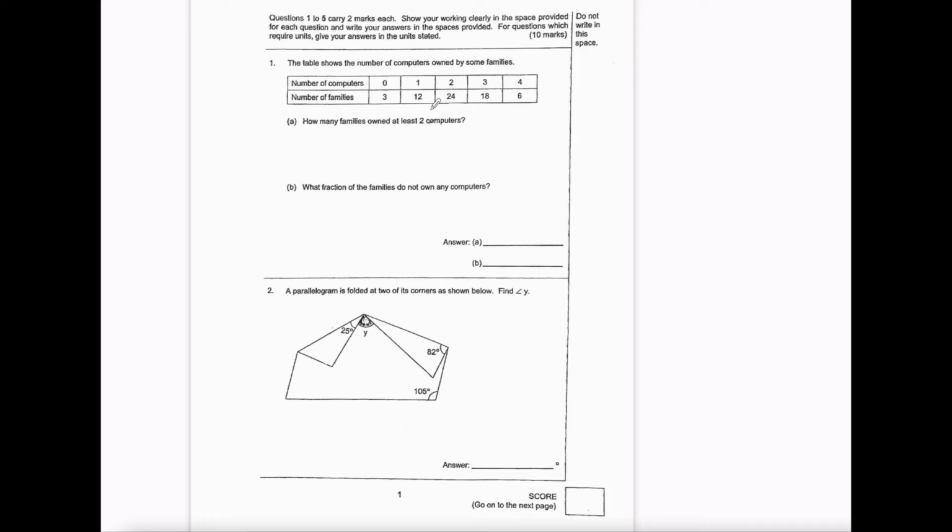What does at least 2 mean? That means they have 2 and above, right? If you have 3 computers, you're counted in because you have at least 2. If you have 4 computers, you're counted in too. So at least 2 means 2, 3, 4. Your answer is 24 plus 18 plus 6. I'm not going to do any working for this paper because it's Paper 2. Use your calculators. You're going to get 48.